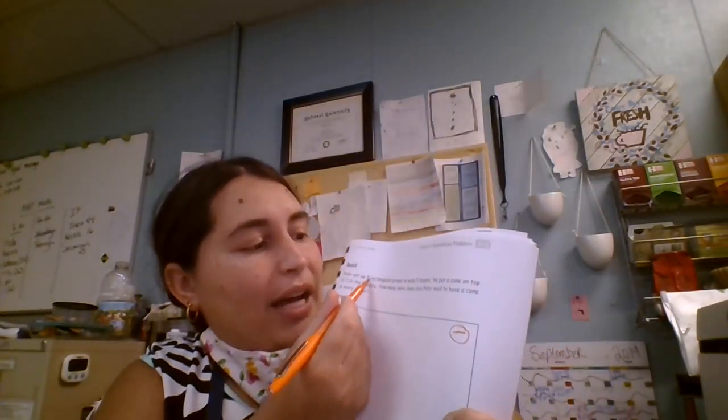Peter set up 5 rectangular prisms to make 5 towers. So that's that first part. 5 prisms, 5 towers. If you want, you can just go ahead and draw rectangles. I'm going to draw one as a rectangle to show. You can just draw this rectangle to show a rectangular prism as a tower. Or you can take the time to draw it out as a rectangular prism. Either way is fine. I don't care.